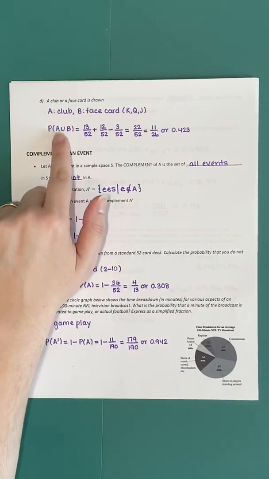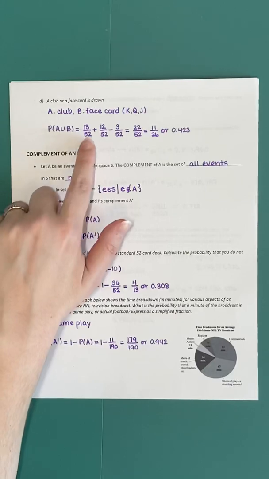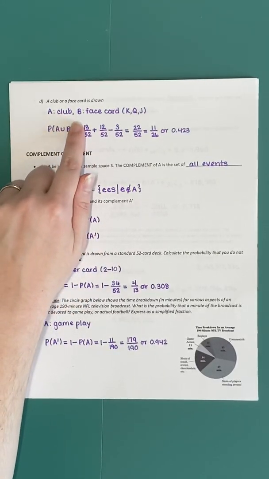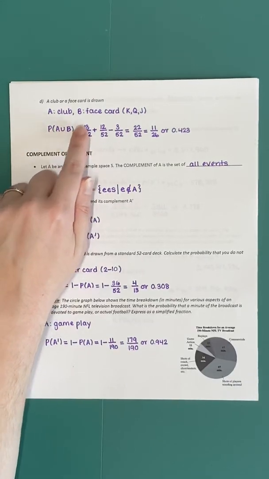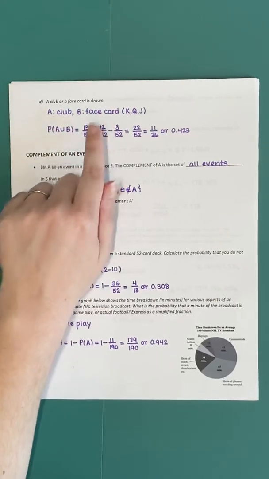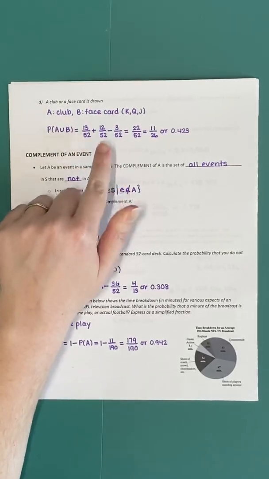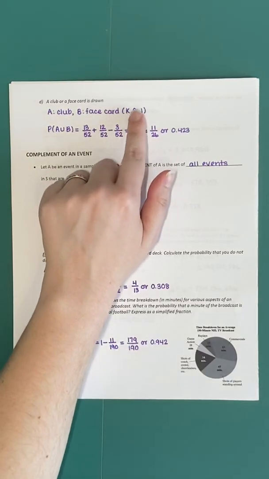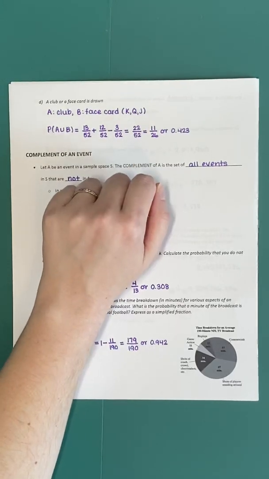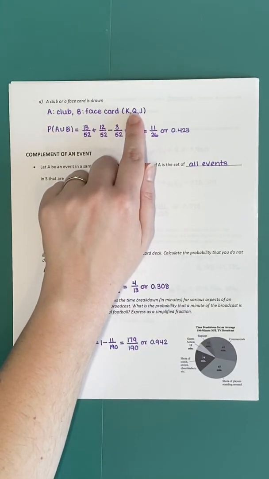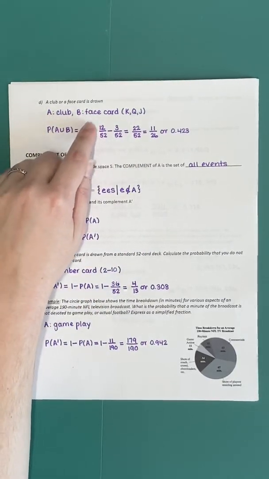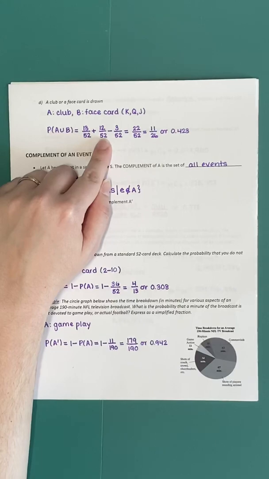So the probability of A union B is going to be the probability of A. So how many ways are there to draw a club? Well, there's 13 clubs in the deck out of the 52 cards in the deck, so 13 out of 52. What about a face card? Well, there's 12 face cards in the deck. How do we know that? Well, face cards are going to be kings, queens, and jacks. So there's a king, a queen, and a jack for each of the 4 suits. So 3 different face cards for 4 suits. That's a total of 12 in the deck. So 12 ways to draw a face card out of the 52 cards in the deck.